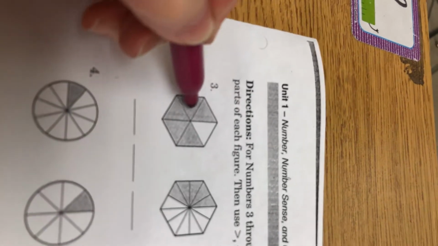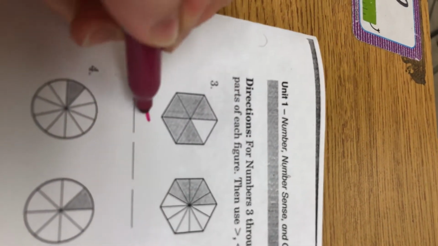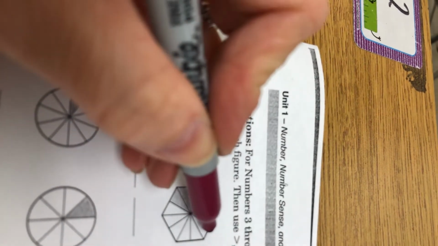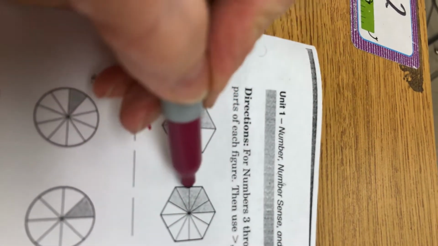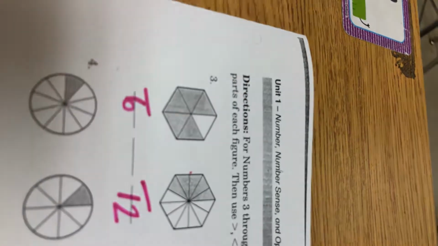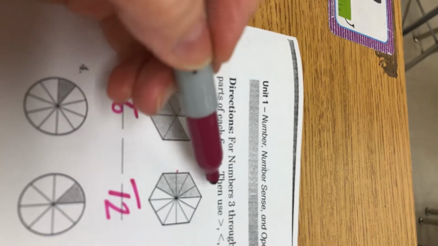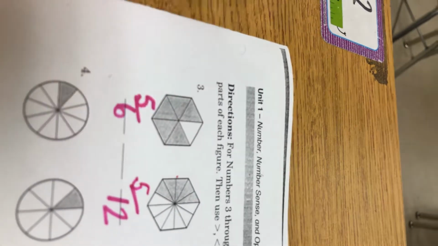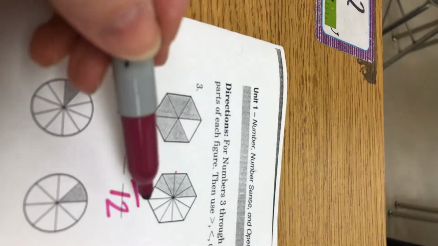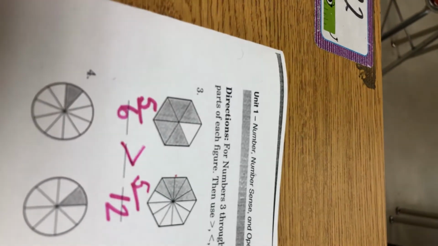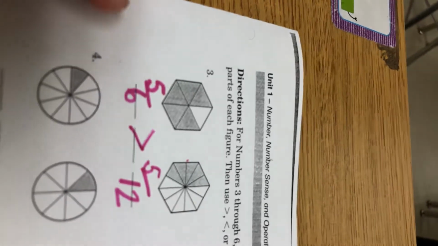Okay, so 1, 2, 3, 4, 5, 6. Oh gosh. 1, 2, 3, 4, 5, 6, 7, 8, 9, 10, 11, 12. Okay, 1, 2, 3, 4, 5. And obviously this one's probably going to be 5, 2. Okay. So if I have the same numerator, the smaller denominator will be larger. There we go, and 5 is definitely closer to 6 than 5 is to 12.